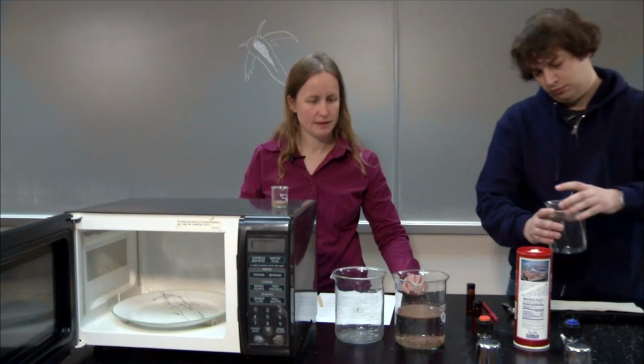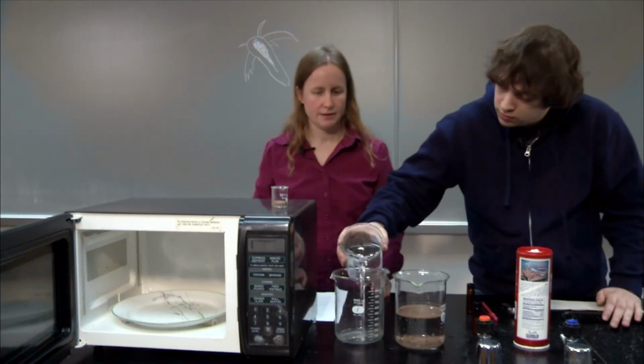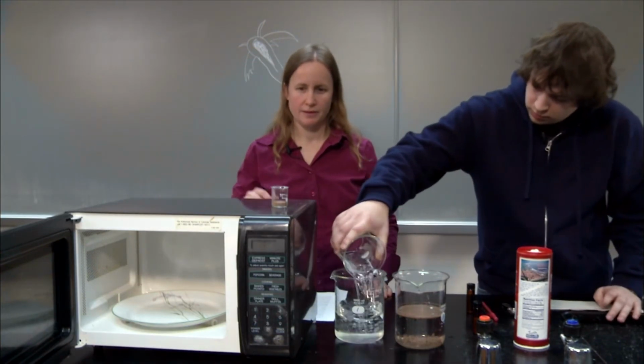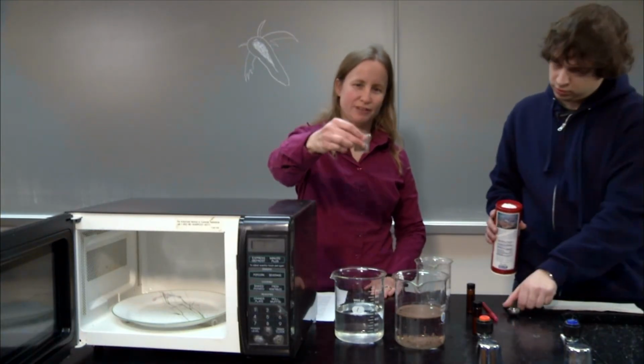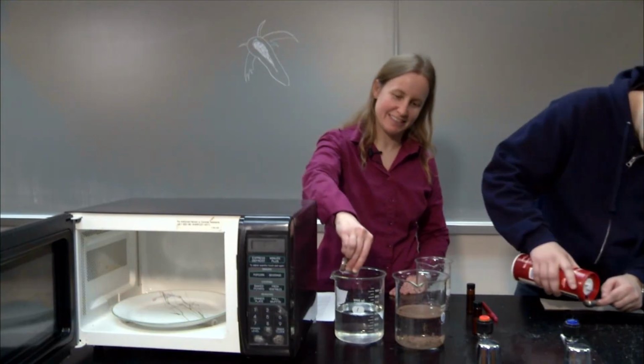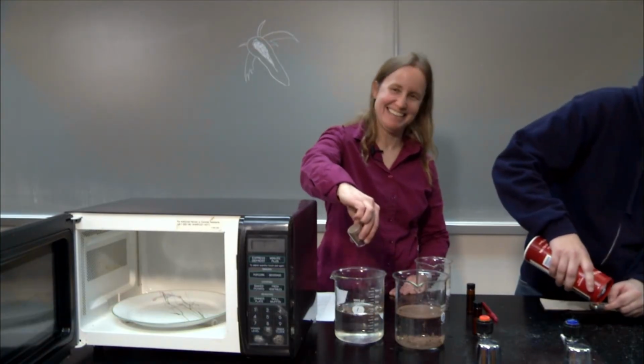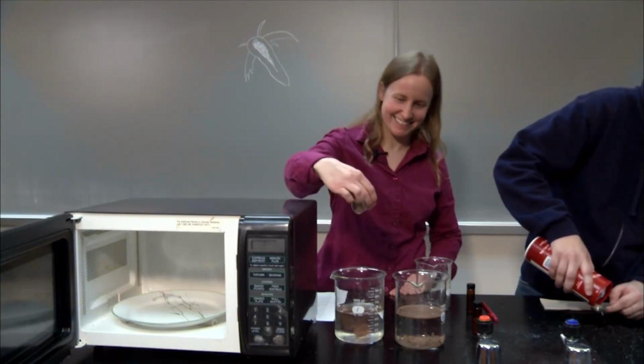So 500 milliliters again? Yep. Okay. Another tablespoon of salt. A tablespoon of salt, and let's see if this sizzles. It did. Yes, it does.